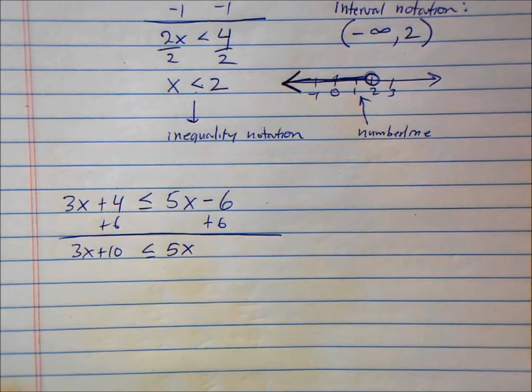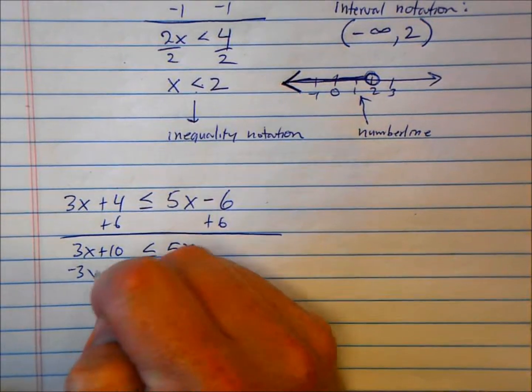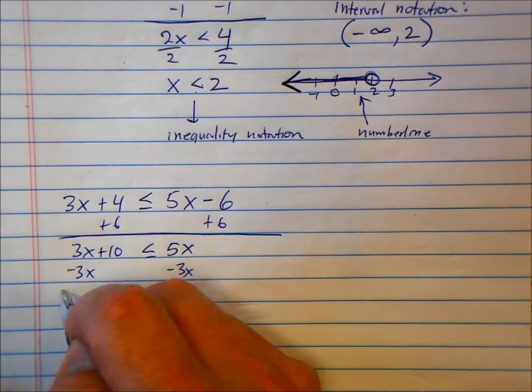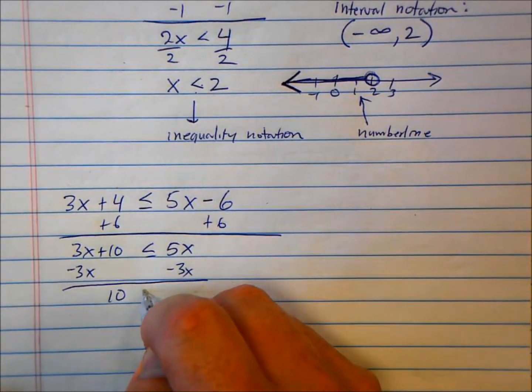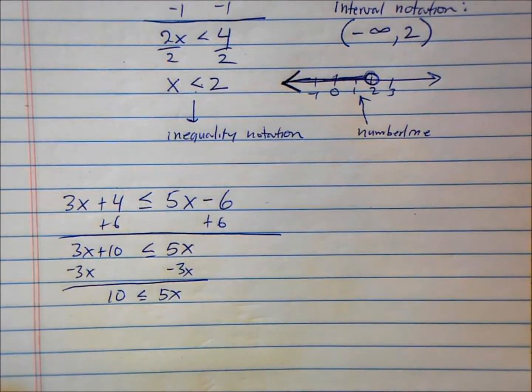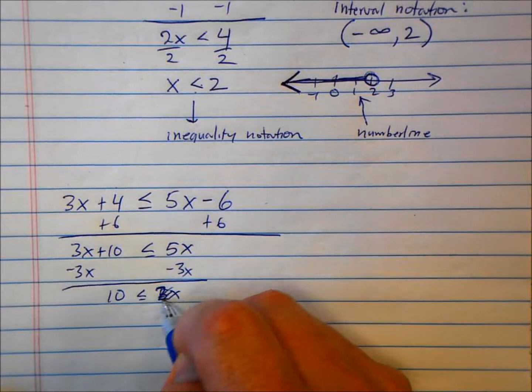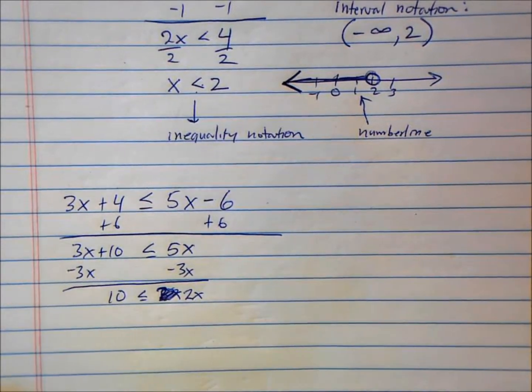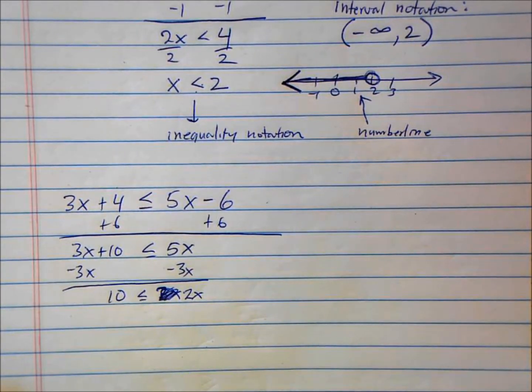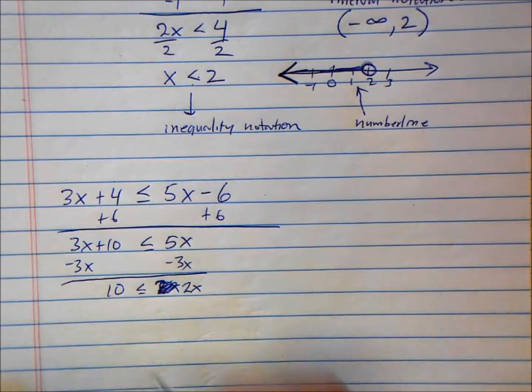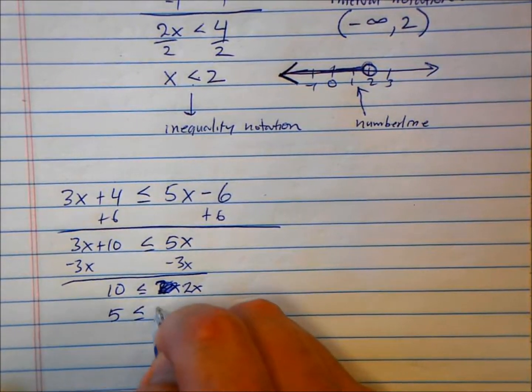Try to get both x's on one side. So I guess I would subtract 3x. 10 less than or equal to 5x. Oops. How about 2x? I was thinking ahead because I was dividing by 2. When I divide by 2, I get 5 is less than or equal to x.